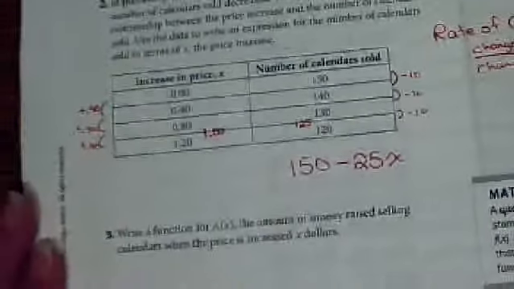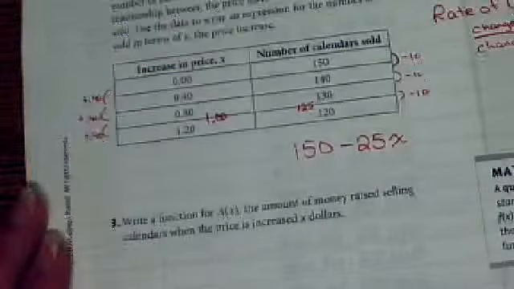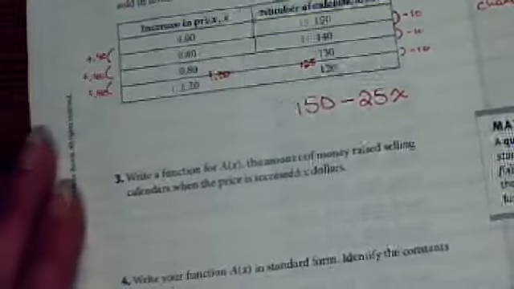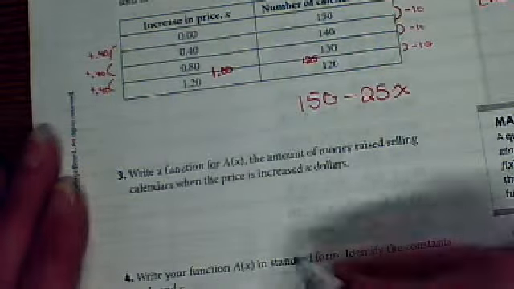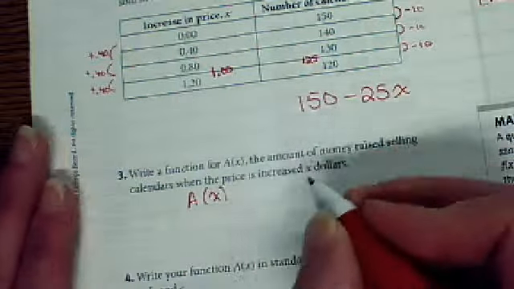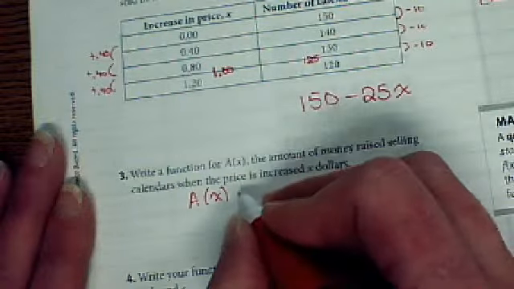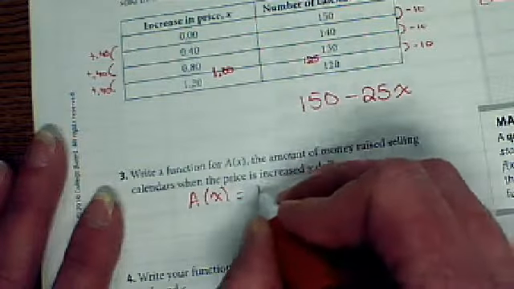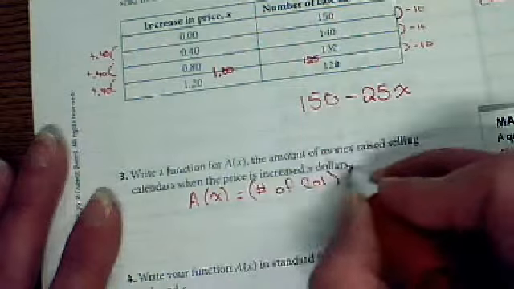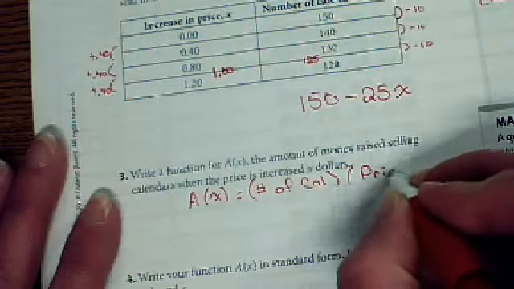Now let's think about a function for the amount of money raised selling calendars when the price is increased by a certain amount. So if we're talking about the amount of money raised, well, it depends on the number of calendars, and it depends on the price.